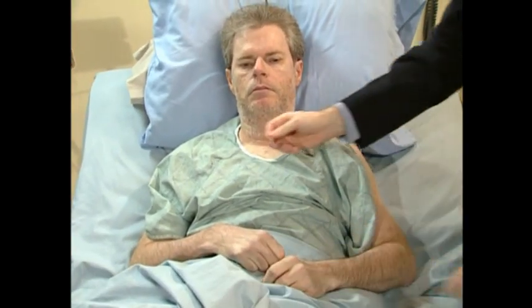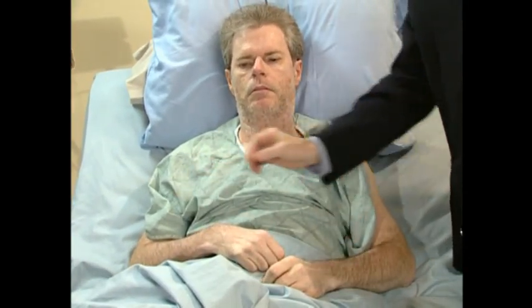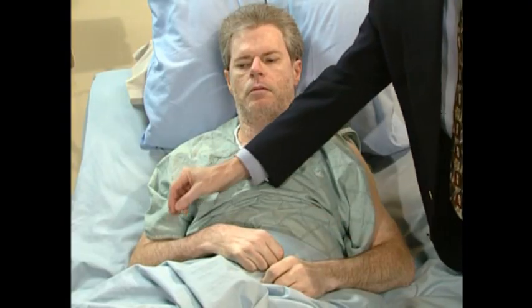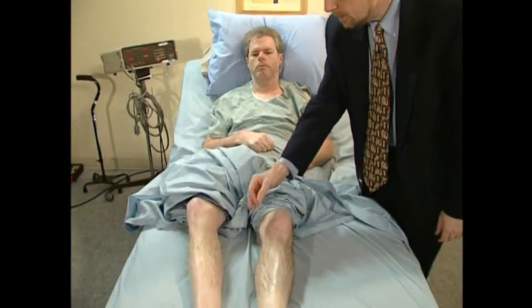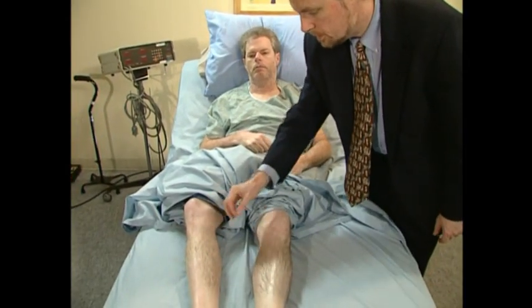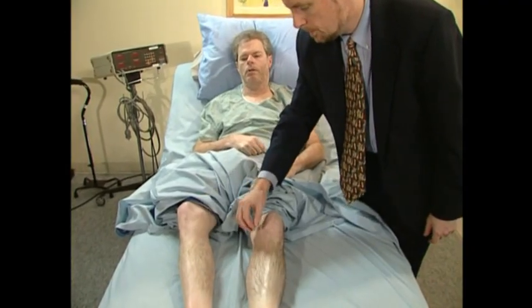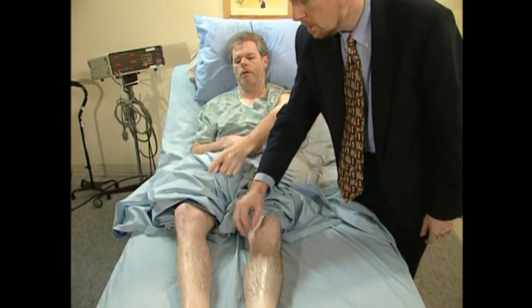I'll touch you on the right or the left, and you tell me if they're the same or if one side's sharper. Starting with your face, right, left, which one's sharper? Or are they the same? About the same, all right. Let's try your hands. Right, left, which one's sharper, or are they the same? Duller. Duller on the right, okay. Let's try your legs. Which one's sharper, or are they the same? One's duller on the right.